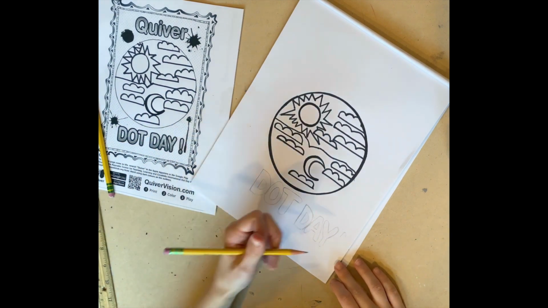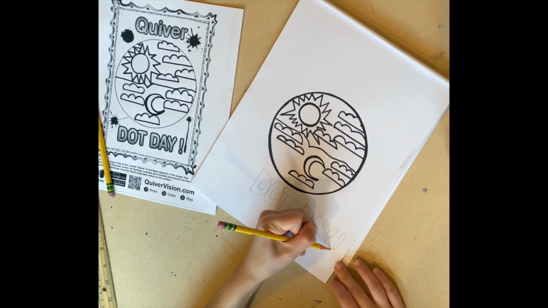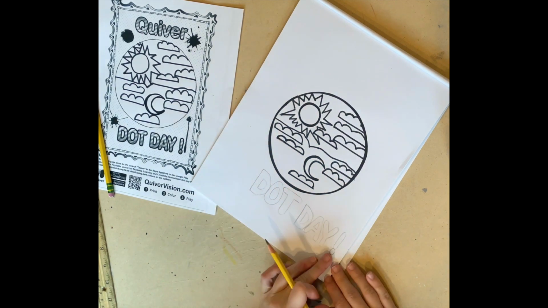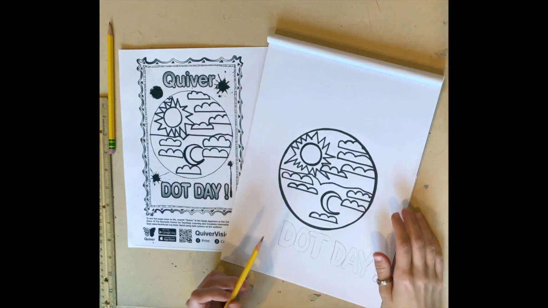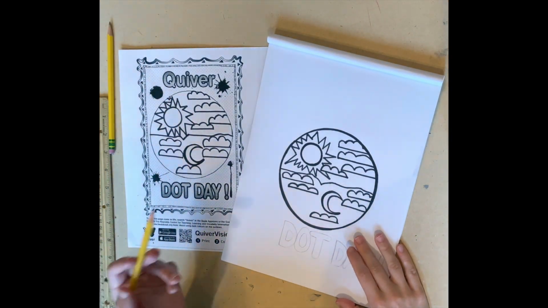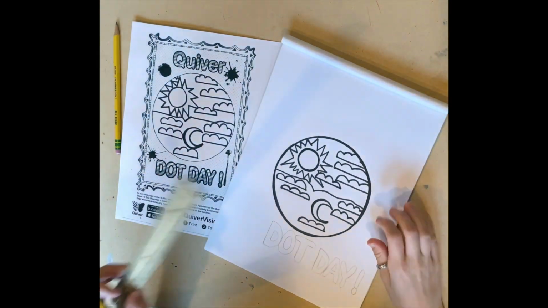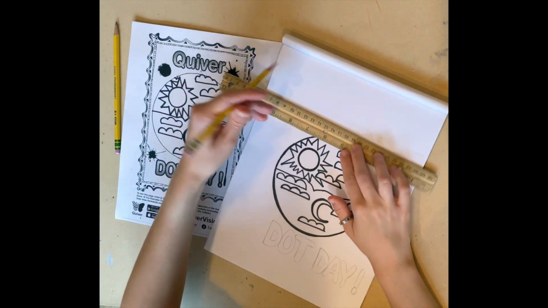But what I'm going to do is something different. I'm not going to make lines for this drawing that I'm working on. I'm going to make it different rainbow colors. You could do any pattern you want for your dot day design. So after Dot Day, I'm going to write the word International on the top. And I'm just going to draw a nice line.